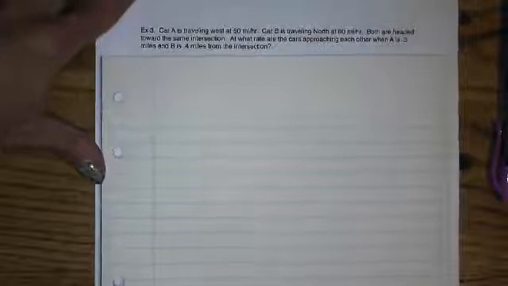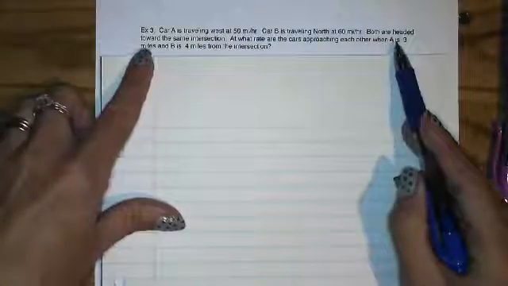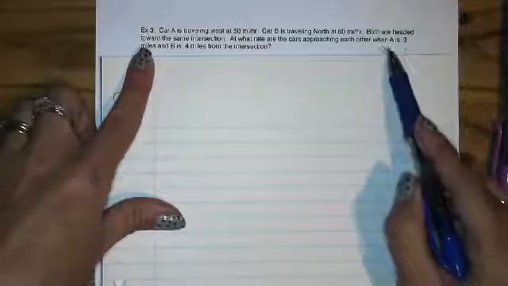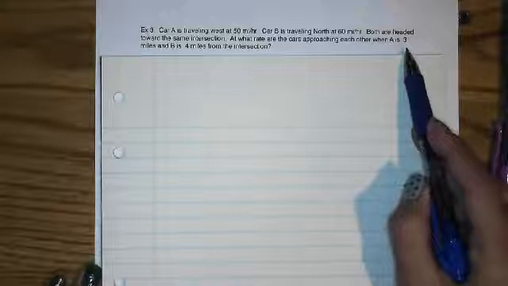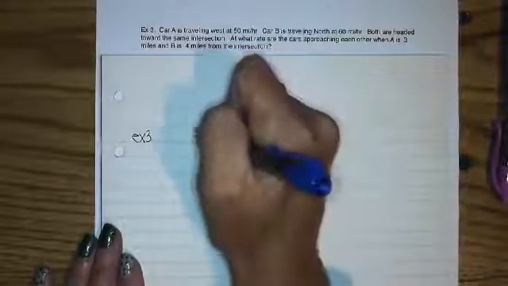Third one. We've got car A is traveling west at 50 miles per hour. Car B is traveling north at 60 miles per hour, so those are rates, those are derivatives. Both are headed toward the same intersection. At what rate are the cars approaching each other when A is 0.3 miles and B is 0.4 miles from the intersection? So we've got two cars traveling toward the same intersection.